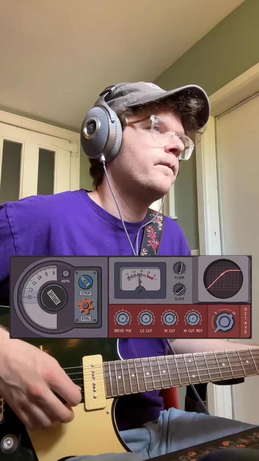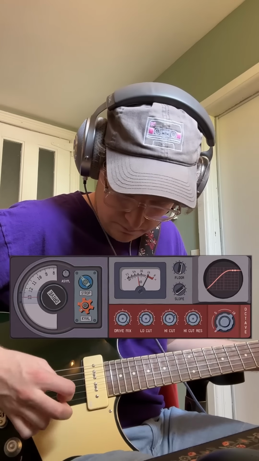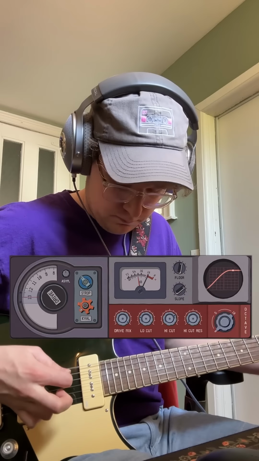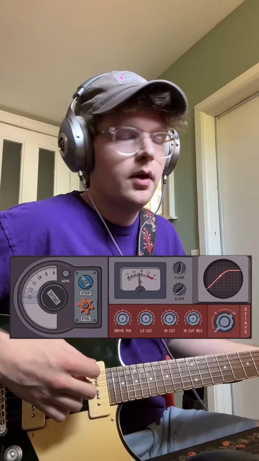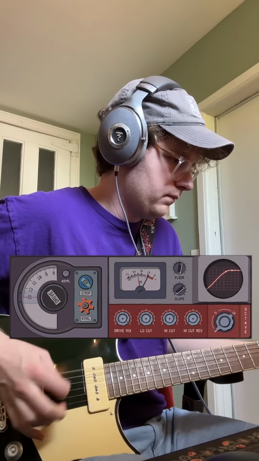If you want really woolly distortion, keep strop nice and low. The more you raise it, the more fizz you're going to get. So here's around 3. But as we keep raising this, you get more and more fizz until it turns into a metal zone.